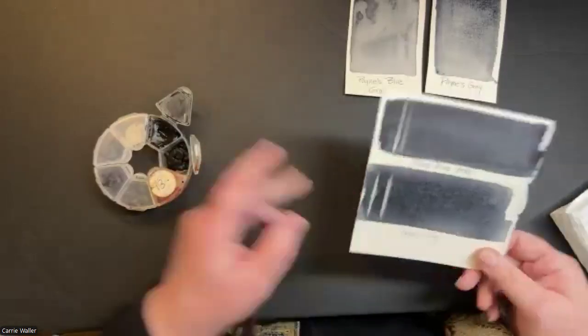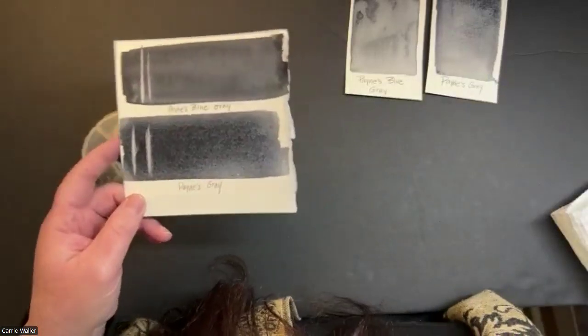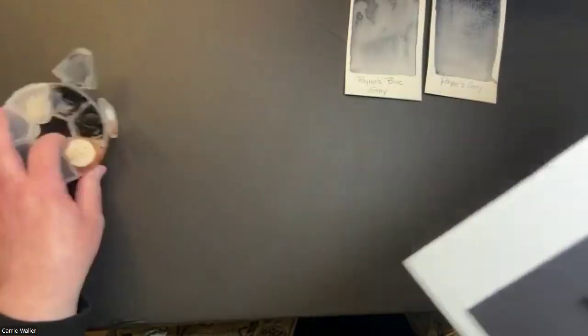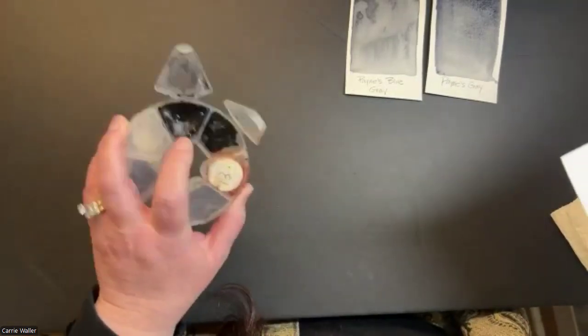All of these. And I'm going to show you two examples of works that, like I said, I use Payne's Blue Gray now predominantly, but both of them, either one, they're kind of interchangeable. And there's my little pans. I make my own pans, so there's my little pillbox, and they're next door to each other. You can see that I use them both.